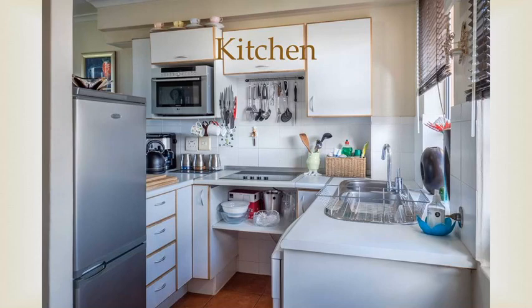And you could find the gas stove exactly in the middle. Beneath the stove, you could find items like a toaster, a mixer blender, and a few bowls kept beneath.